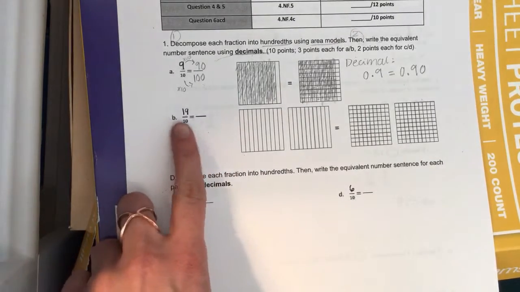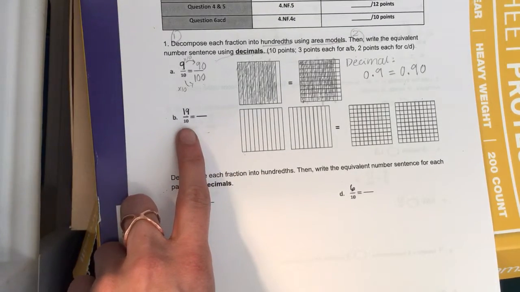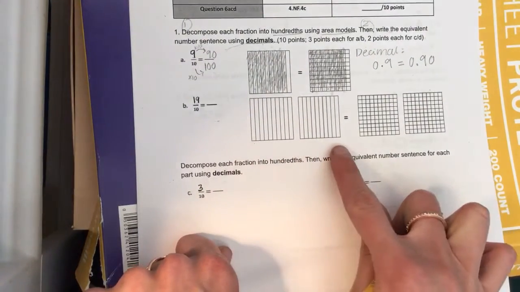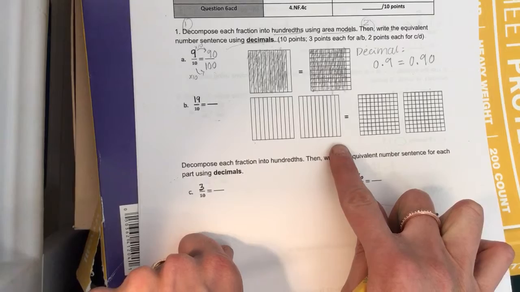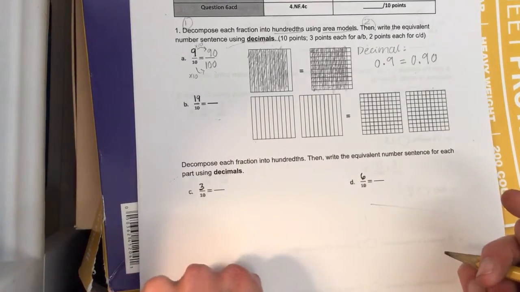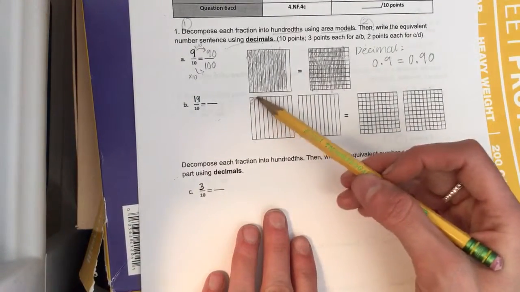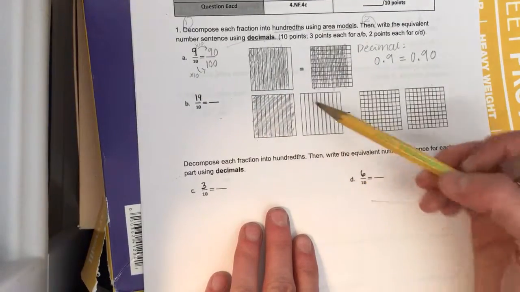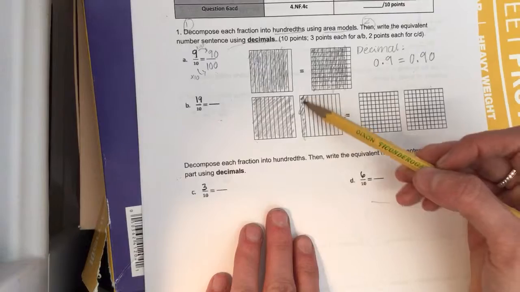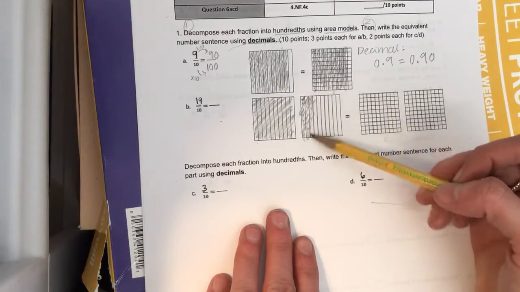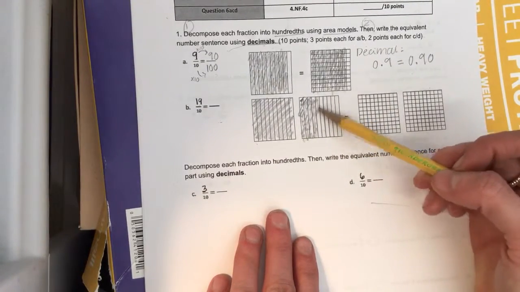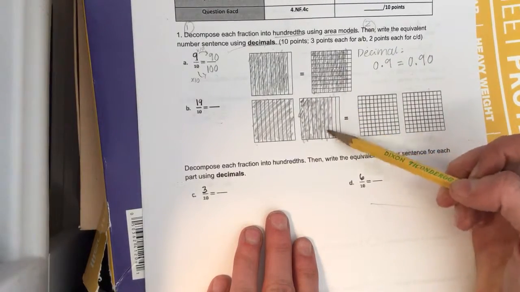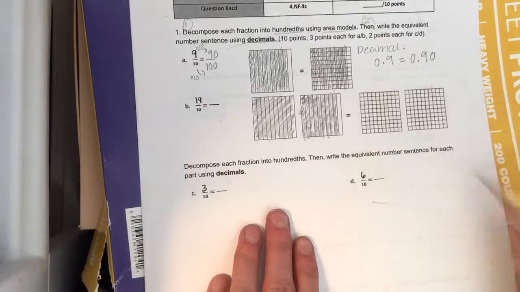All right, this next one here, I have 19/10. So how many of these tenths am I going to shade in? I'm going to shade in 19 of them. All right, so I know this whole thing would be 10 tenths. So that's 10, 11, 12, 13, 14, 15, 16, 17, 18, 19.